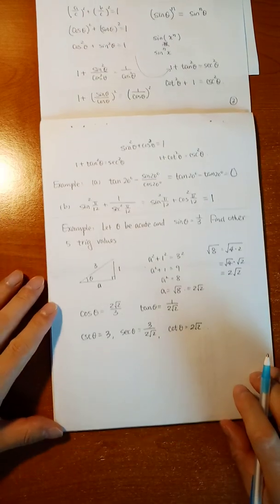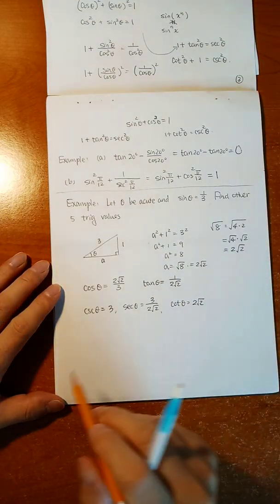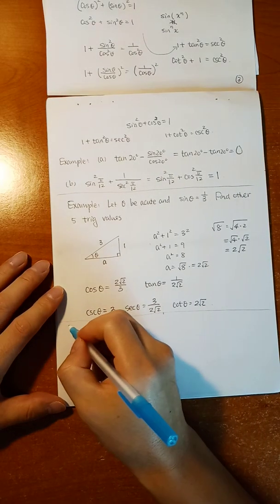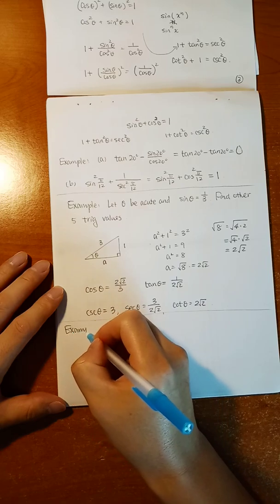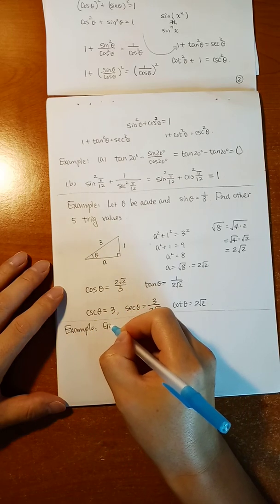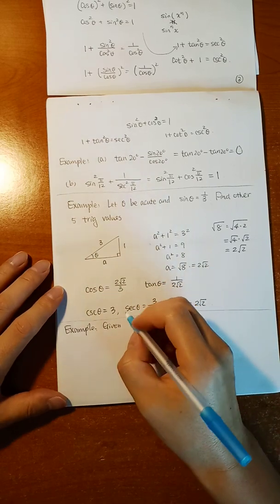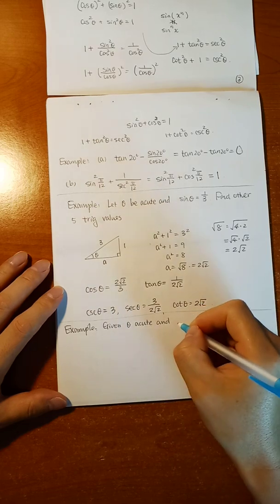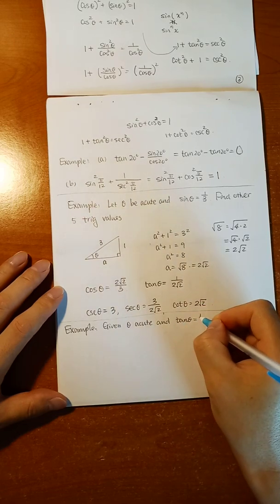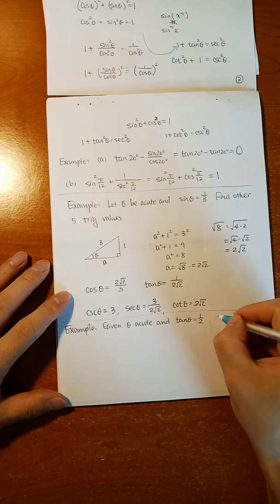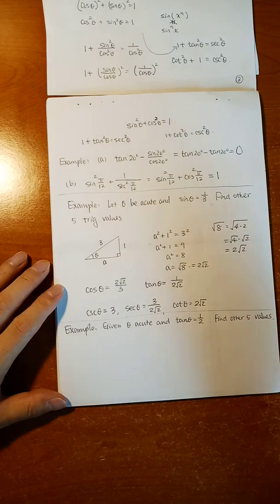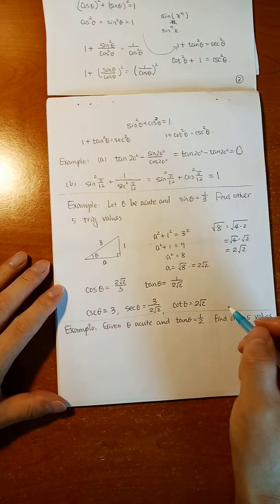Okay, so let's see another example, a similar example. Given theta acute and tangent theta equal to 1/2. Find the other 5 trigonometric values. Okay, then it's a similar thing.